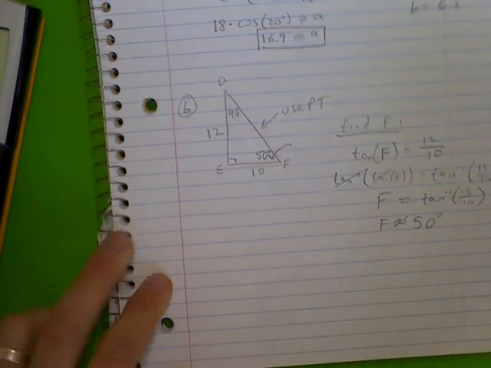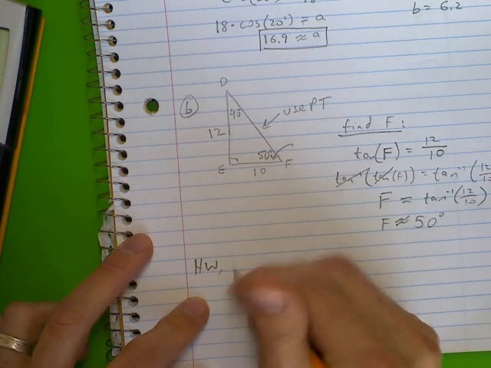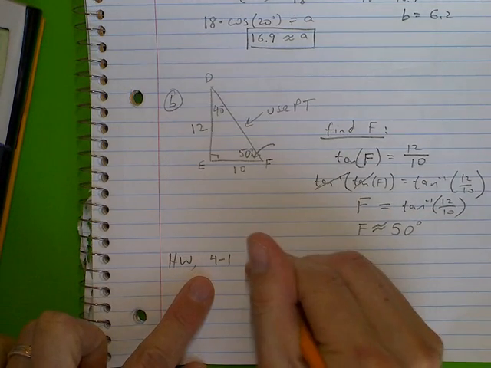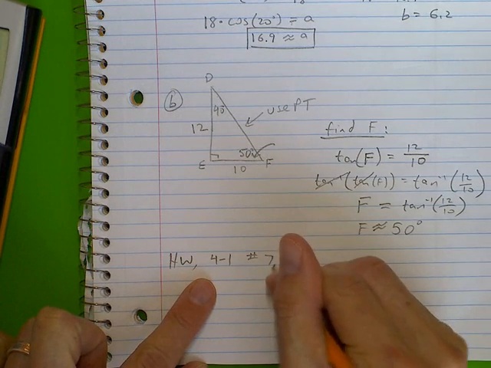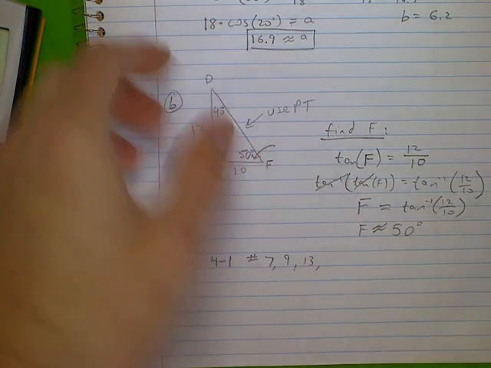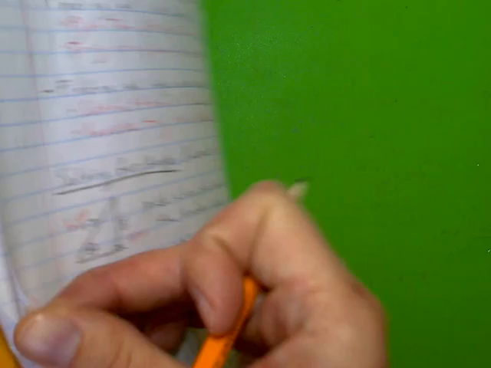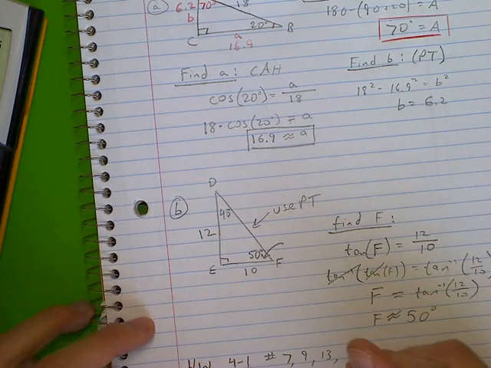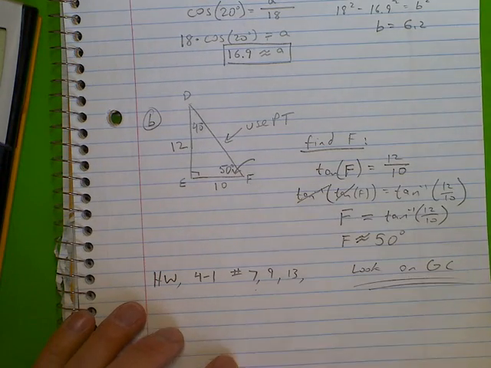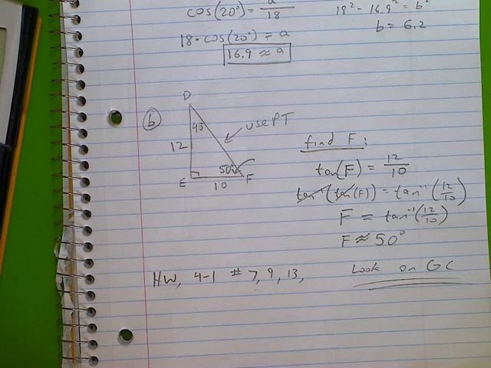Now, there is homework here. It comes from a textbook, but you don't have to carry the textbook. I'm just going to scan the page. And you don't have to do every single problem on the page. You'll need to do number 7, number 9, number 13, number... Uh-oh. Well, I wrote them down somewhere else. So look on Google Classroom. That's where I'll have the pages scanned, and I'll put the numbers up there too.